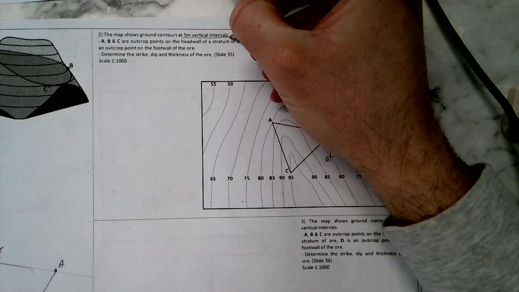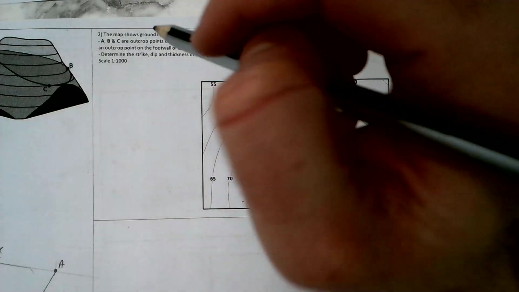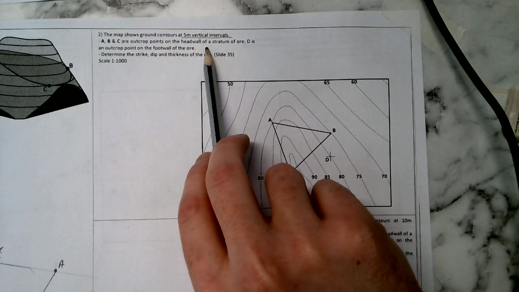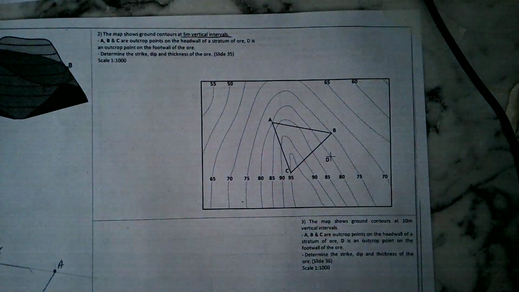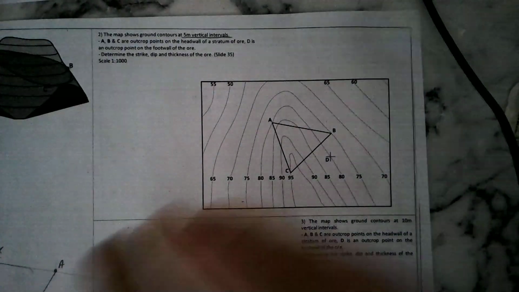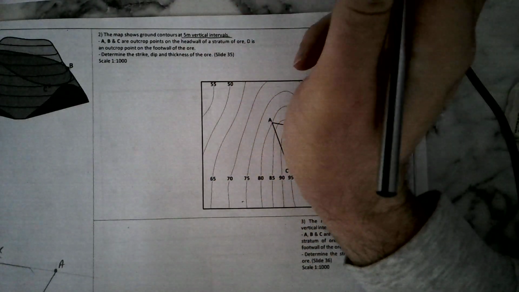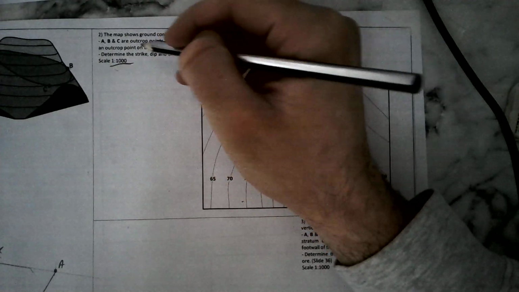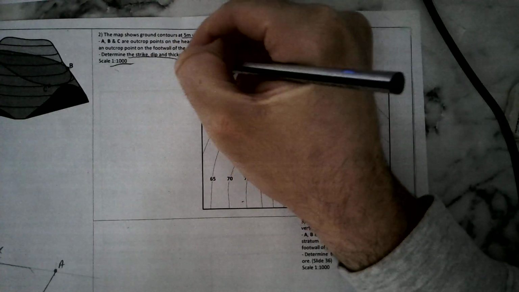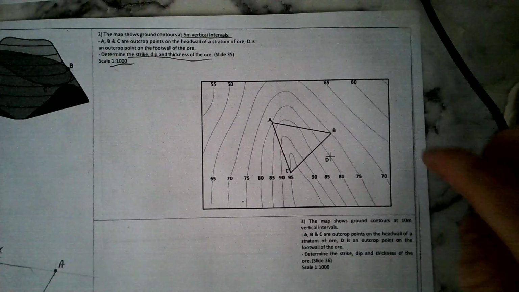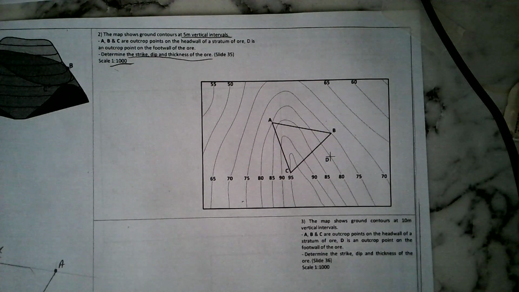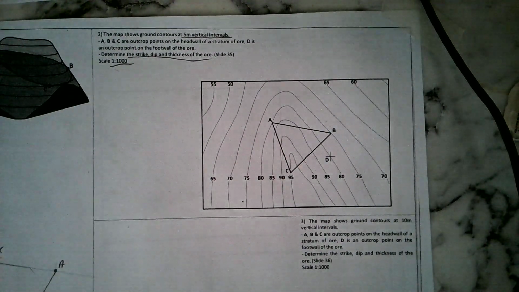So again, ground contours are at 5 meter vertical intervals. A, B, C, and D are outcrop points. D is the head wall of the stratum, and so we have foot wall and head wall in this. Okay, did we have foot wall and head wall in the last one? I don't think so. Nope. So we're going to have to do our thickness now here as well. So again, determine the dip, strike, and thickness of the ore. So thickness is the new one here. Ratio is 1:1000, which is 1:1. Gaps is 5. So we are going to step out 5.